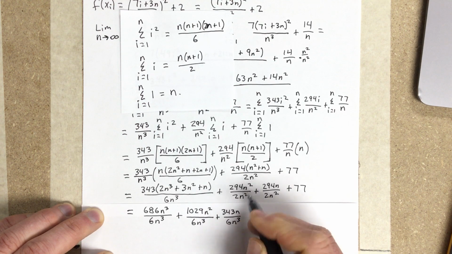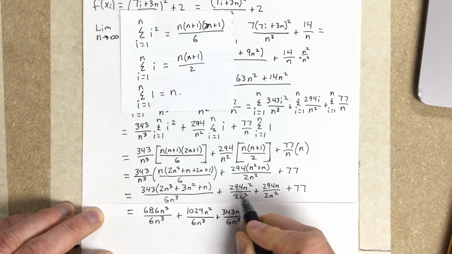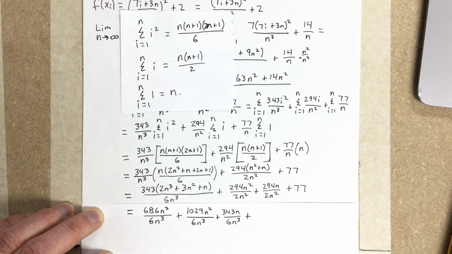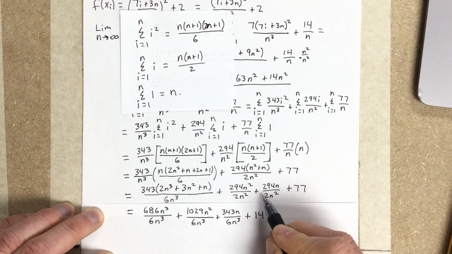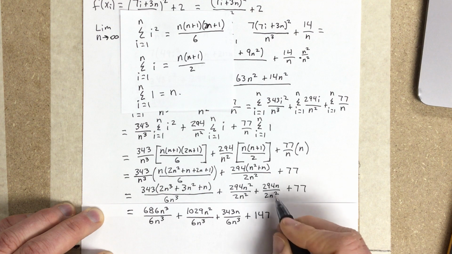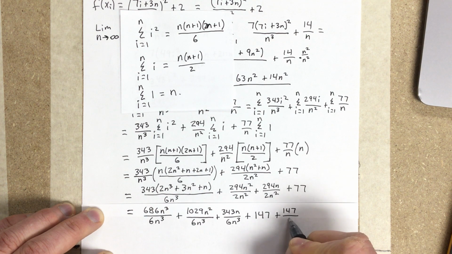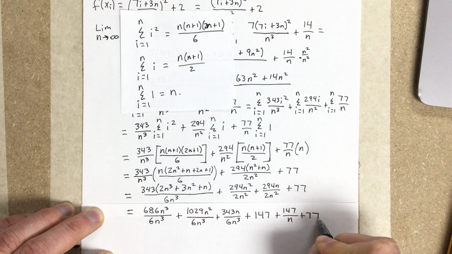We can do some simplifying here on these last two pieces. 294 divided by 2 is 147. The n squareds cancel, and this would be plus 147 over n plus 77.